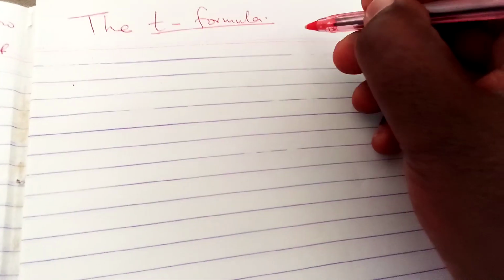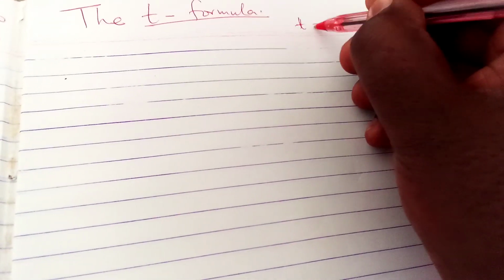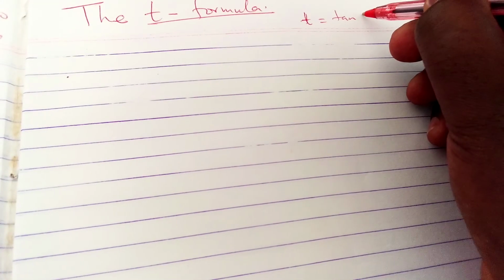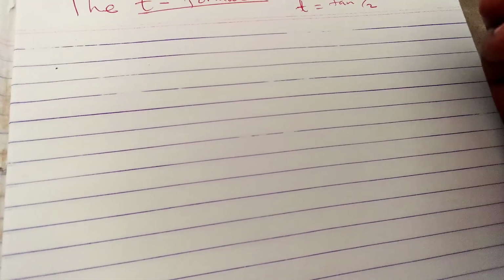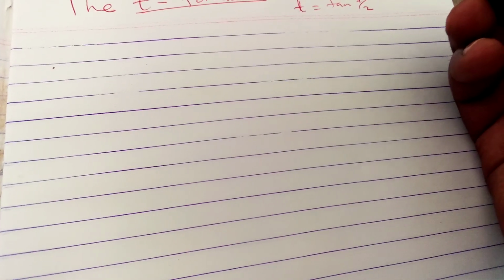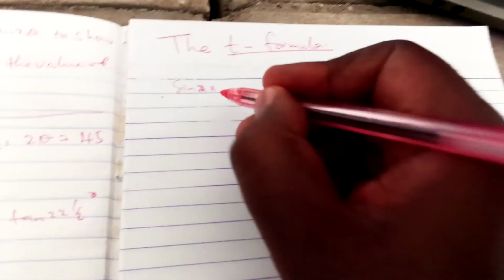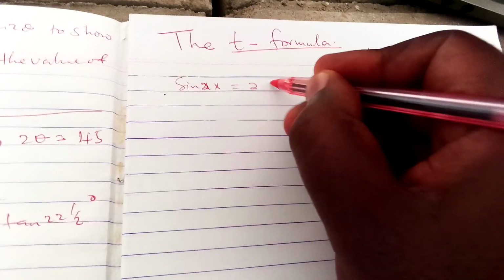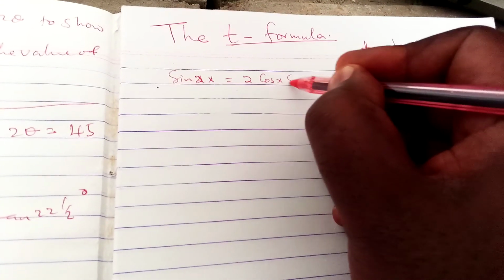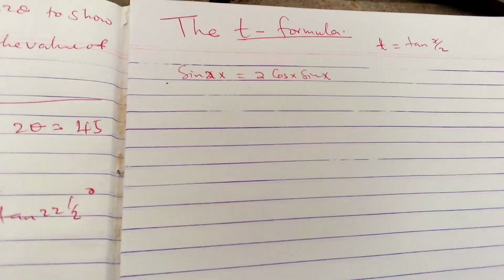So the T formula, what is the T formula? The T formula is the substitution t is equal to tan of x over 2. You see, it brings in the half angle. We have not talked about the half angle, but the sine of 2x is 2 cos x sine x.